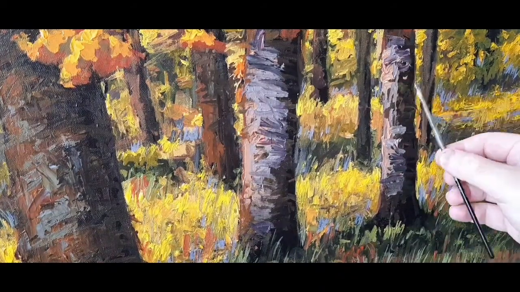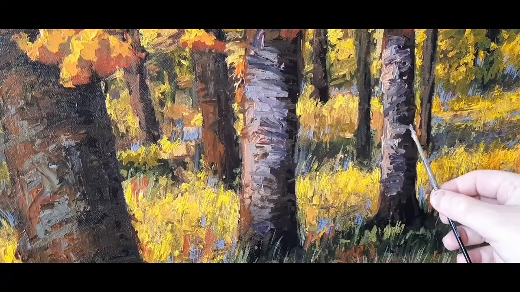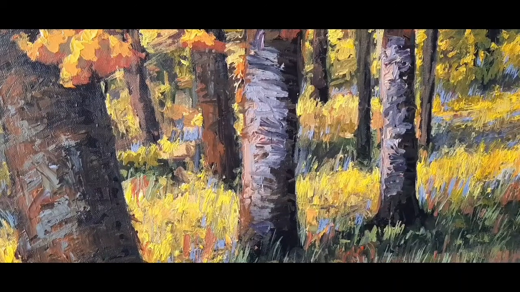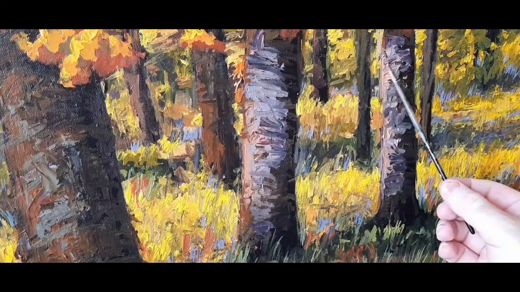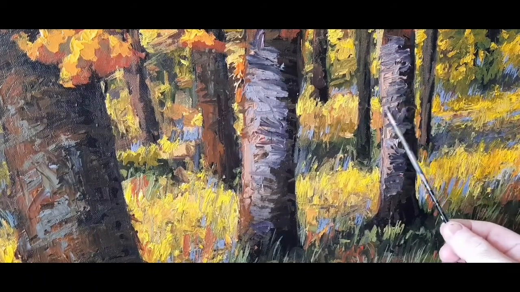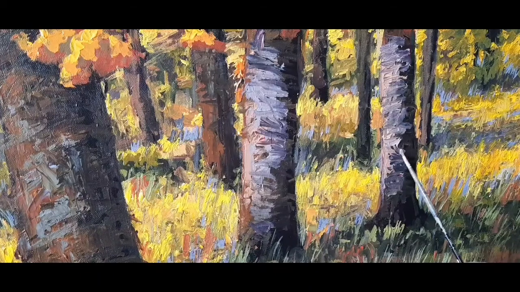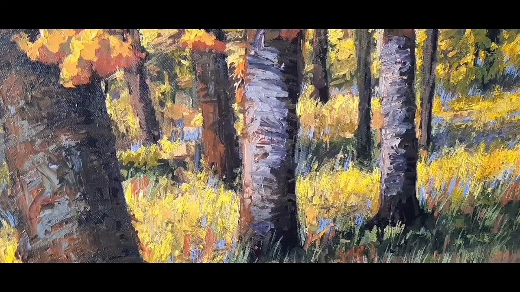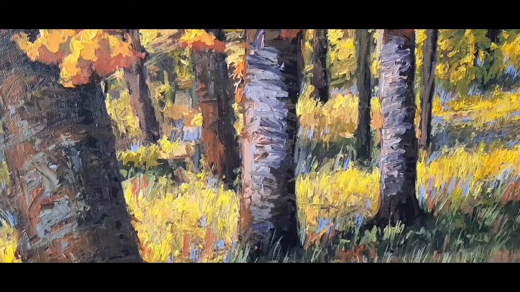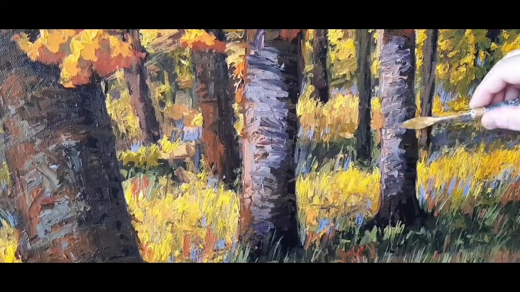So the foreground area, the close-up trees in the front, are getting more colors, a little more detail, and more textured, thicker brush strokes on the surface, and that will extend them forward and separate them from the background ones.